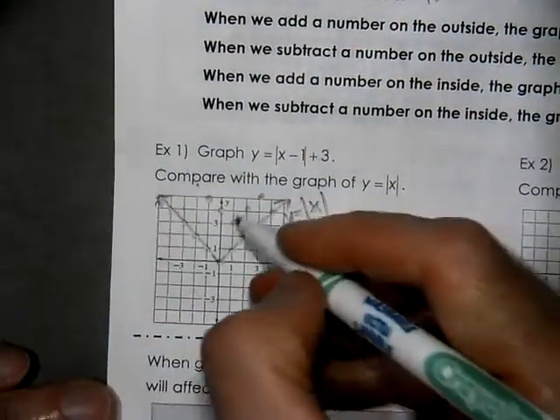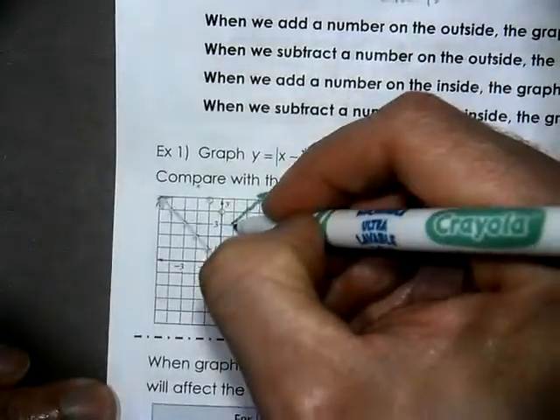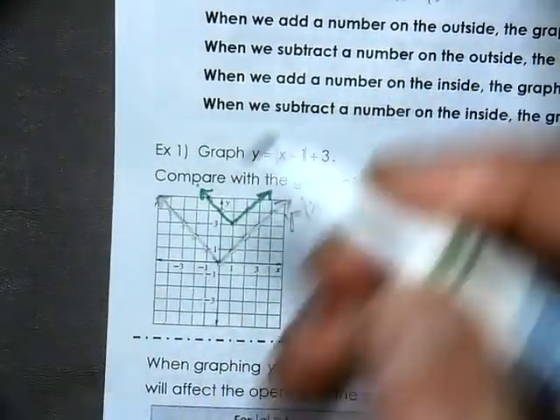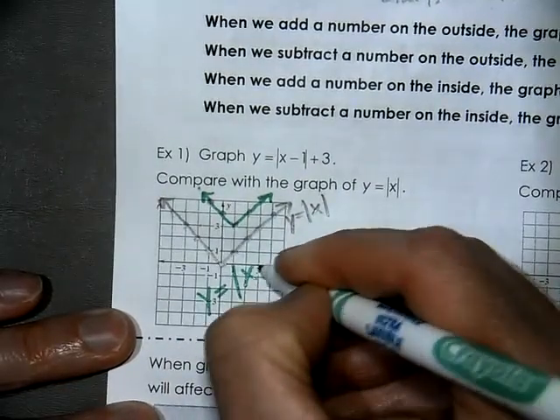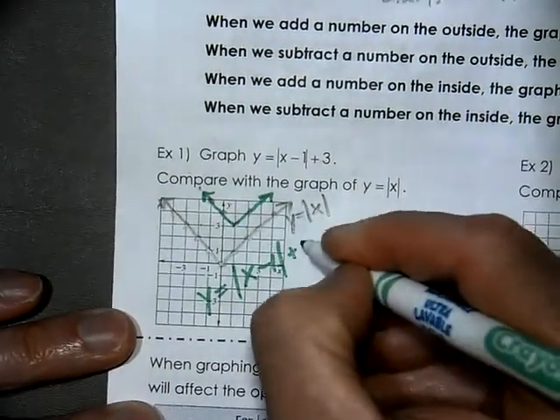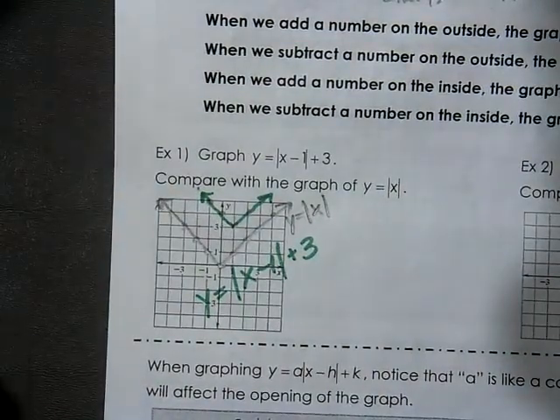So when we do that, we have y equals absolute value of x minus 1 plus 3.